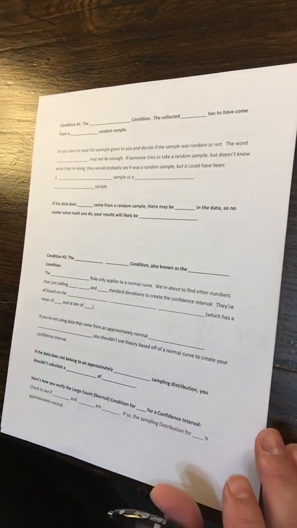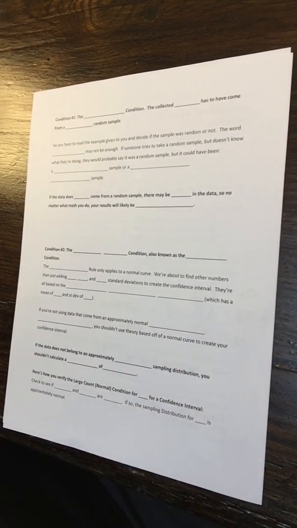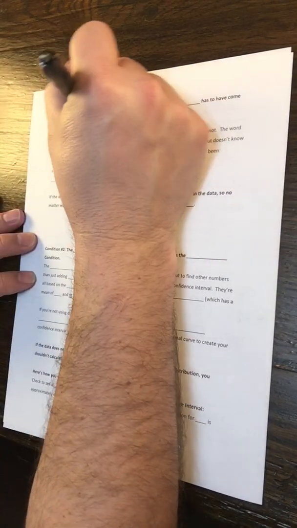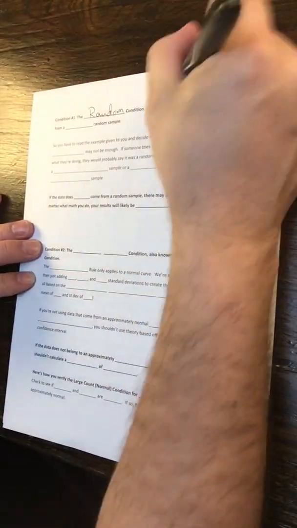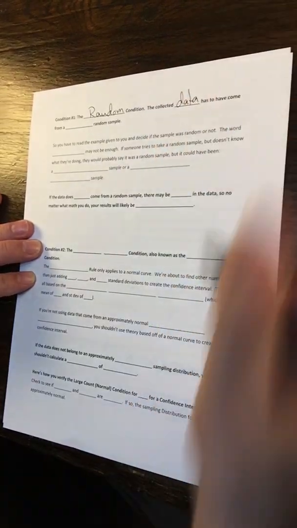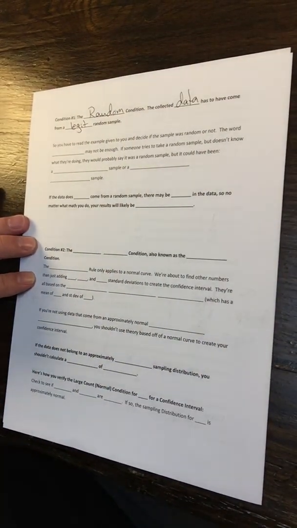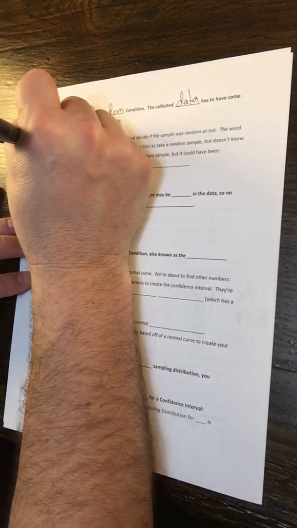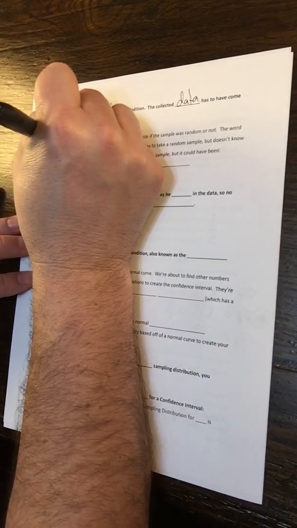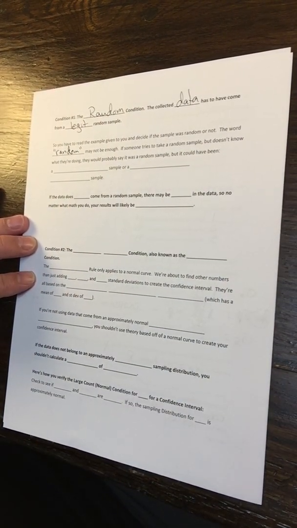Before I can write a confidence interval up and say that I know what I'm talking about, I have to address condition number 1, which will be called the random condition. The collected data has to have come from a legit random sample. So you read the example given to you and you decide if the sample was random or not. The word random, I'm going to put it in quotes here. If somebody says, hey, we took a random sample, that may not be enough. We need a legit random sample that doesn't have bias in it.